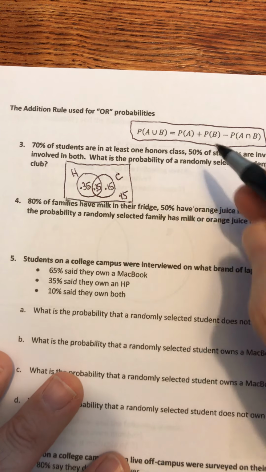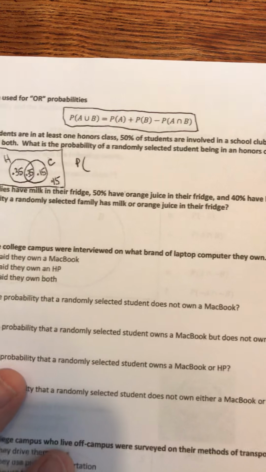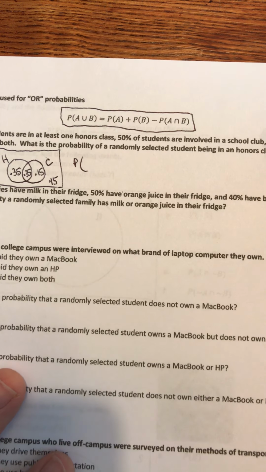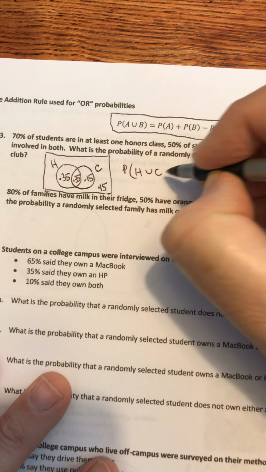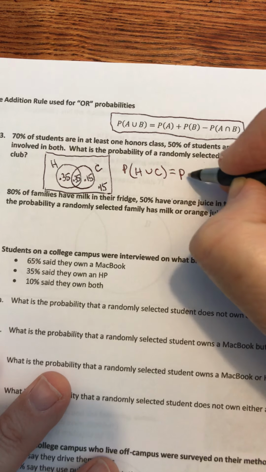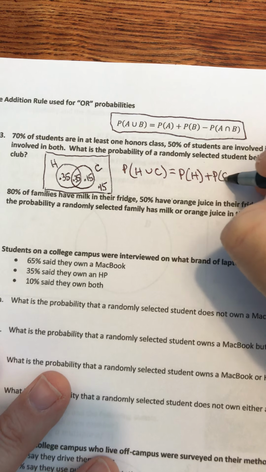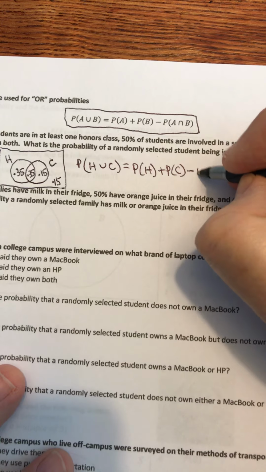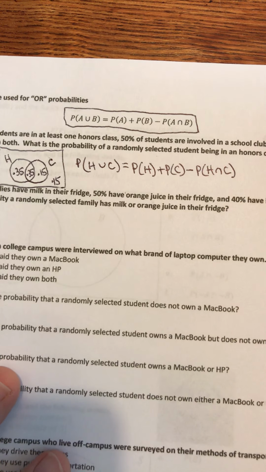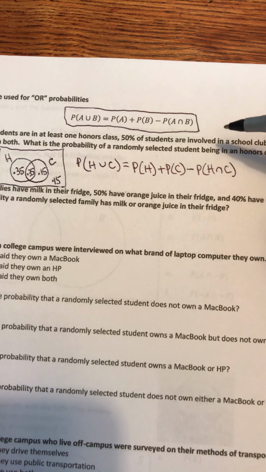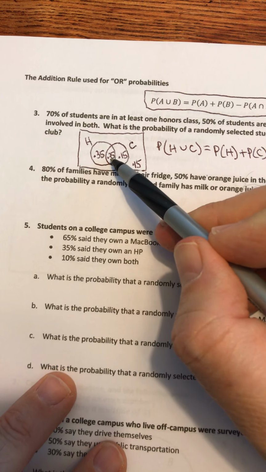Now, what is the probability that a randomly selected student is an honors class or in a school club? So that'd be honors or school club. And that, according to the addition rule, is the probability of being in honors plus the probability of being in a club minus the probability of being in honors and club. All right, so I have to subtract. See, if I did probability of honors, that's this whole circle. If I did club, that's this whole circle, and I'm using that number twice.